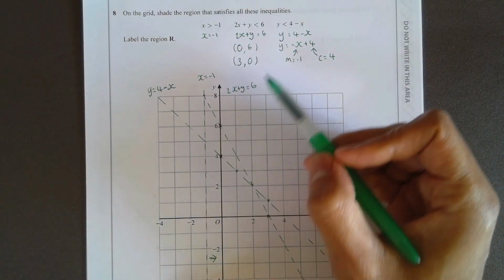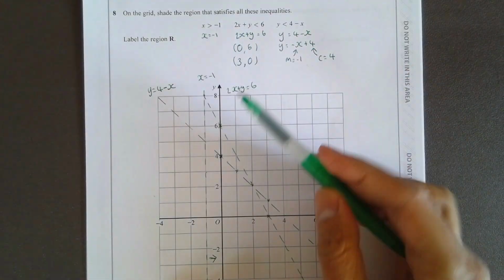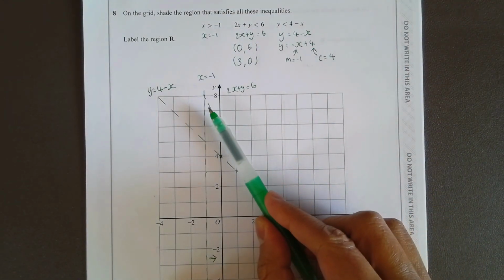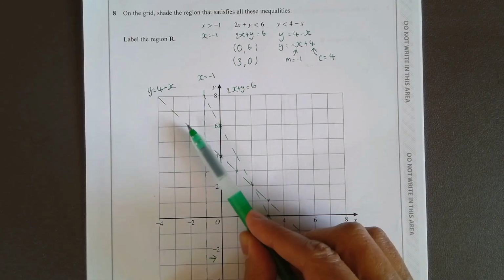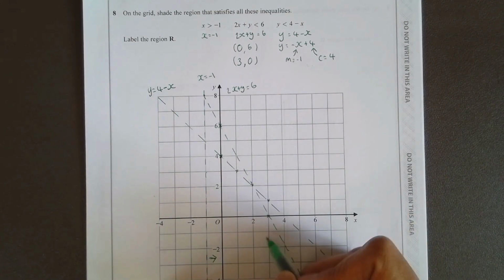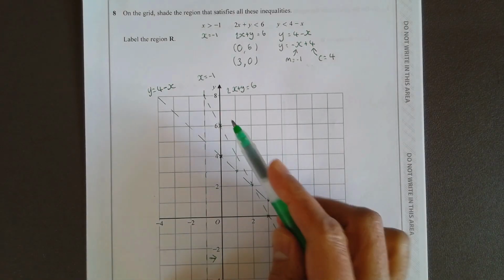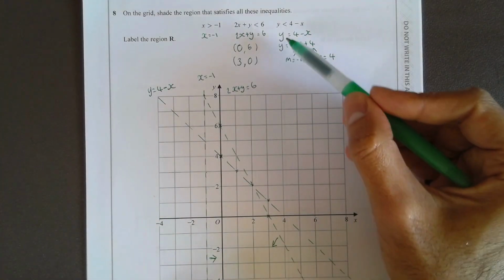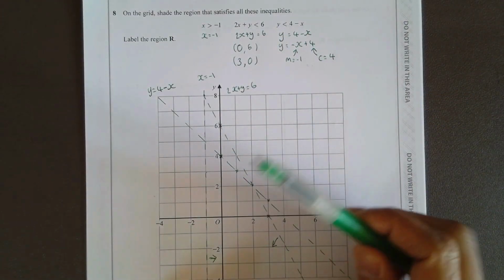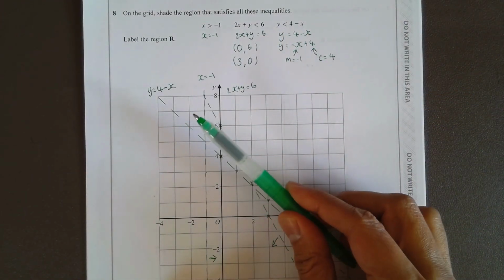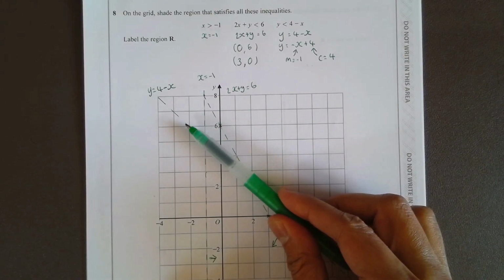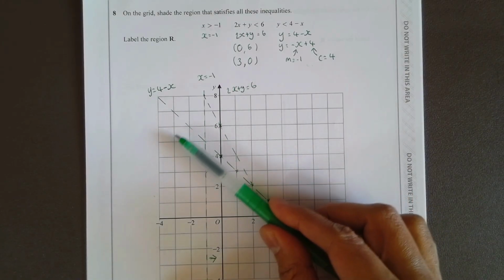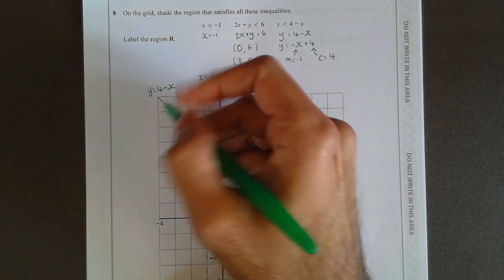And then for 2x plus y is less than 6. So this is the line 2x plus y is equal to 6. And because it's less than, I want to go below the line. Okay, so we're going to go below this line here. I'll draw the arrow over here. And then y is less than 4 take away x. This is the line y is equal to 4 take away x. And because I want it to be less than, we are going to go below this line here as well.